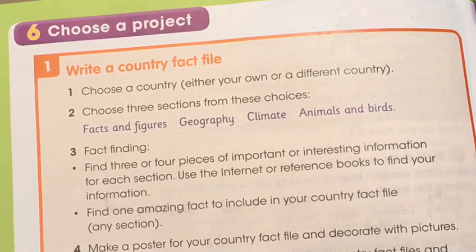Then find one amazing fact to include in your country fact file for any section. Number 4, make a poster. Make a poster for your country fact file and decorate with pictures. Number 5, no need for it.